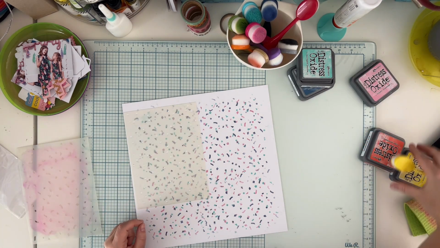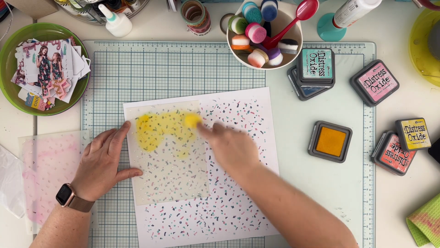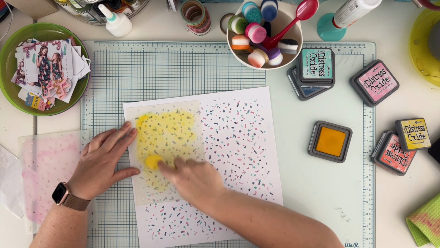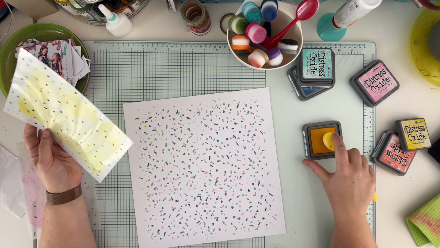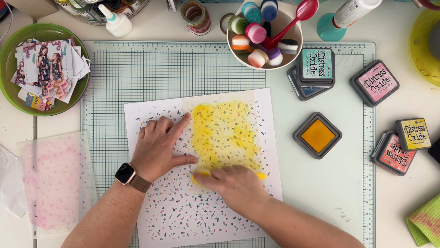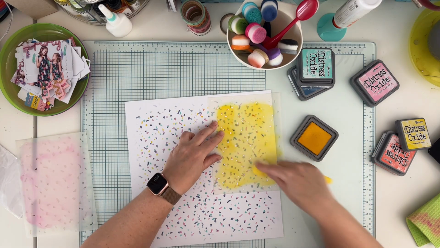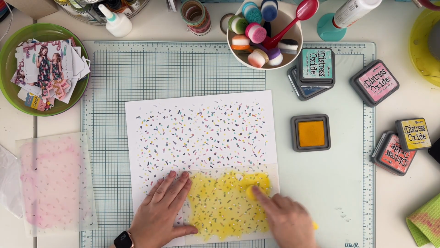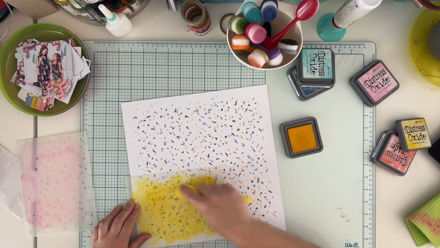So the third color is done. Now it's time for the yellow color, and as you can see, it's very quick, easy and basic. Of course, I'm using blending brushes. You can use blending foam, sponges, or whatever you have. And I'm not being very precise because it's confetti. Confetti is just basically a little tiny trash, so you can use whatever you want.